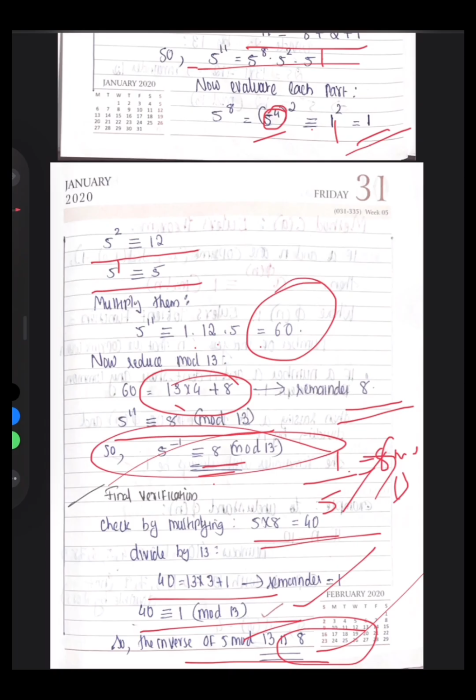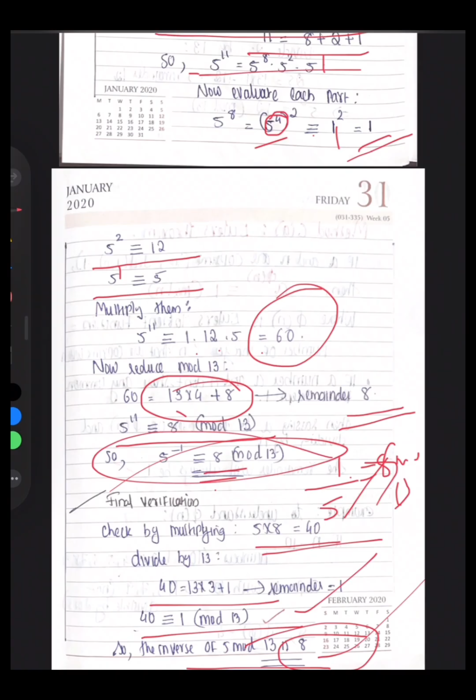We learned how to find the modular inverse using Fermat's little theorem, which works beautifully when the modulus is prime. Where do we use Fermat's theorem and modular inverse in real life? In digital signatures, like online transactions, and in encrypted communication, for example WhatsApp, Google Pay, banking apps, etc. Another real-life example is public key cryptography using the RSA algorithm.